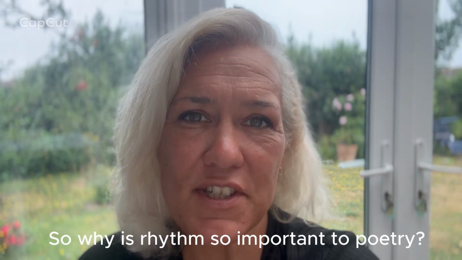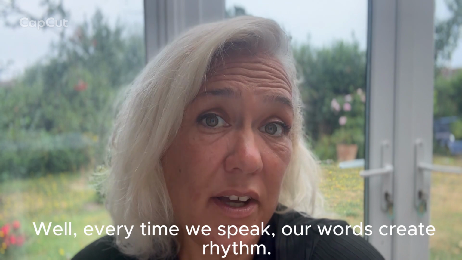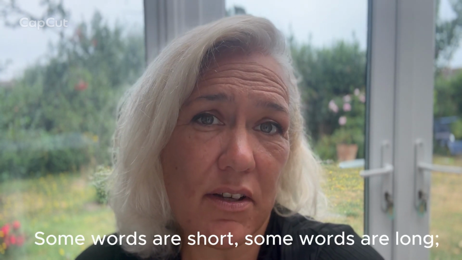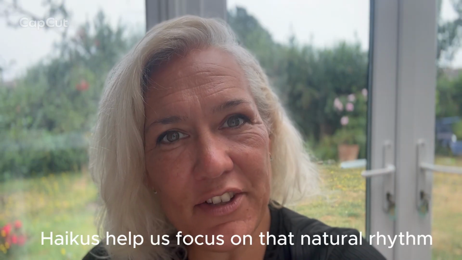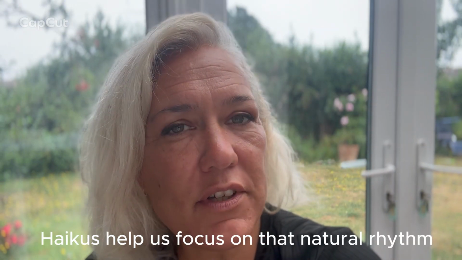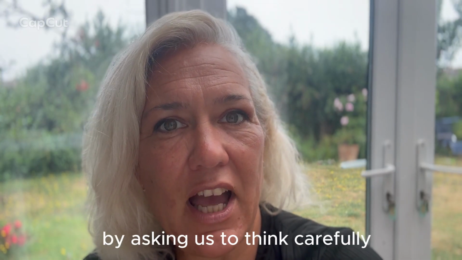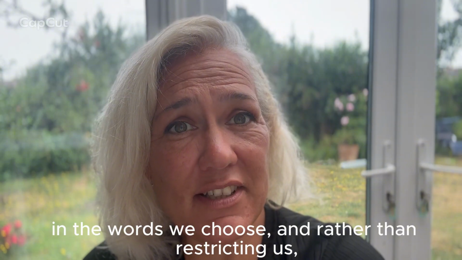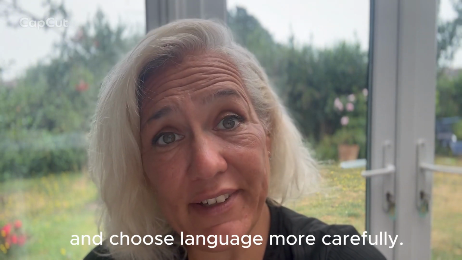So why is rhythm so important to poetry? Well, every time we speak, our words create rhythm. Some words are short, some words are long, some words are fast, some words are slow. Haikus help us focus on that natural rhythm by asking us to think carefully about the number of syllables in the words we choose. And rather than restricting us, it actually helps us notice and choose language more carefully.